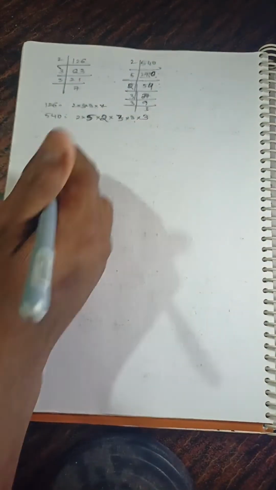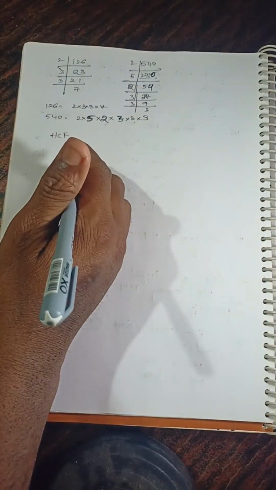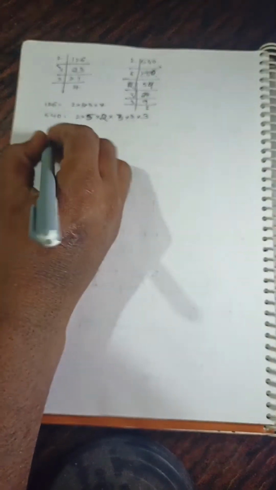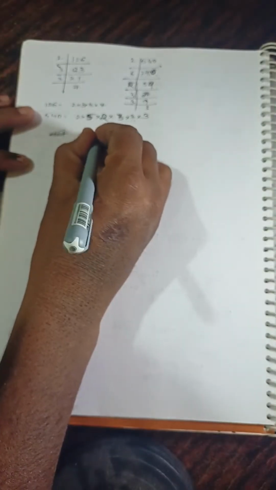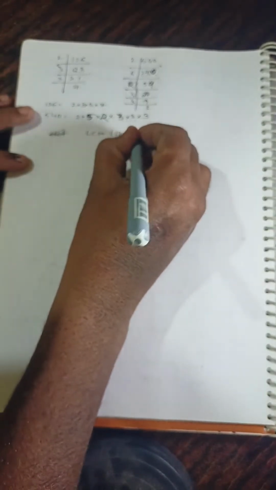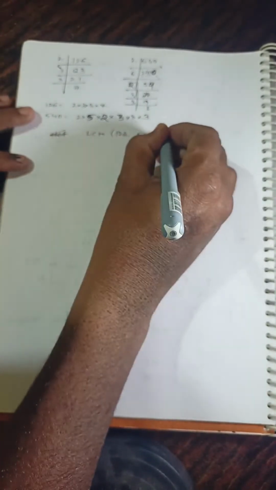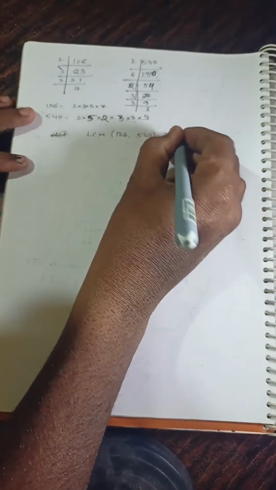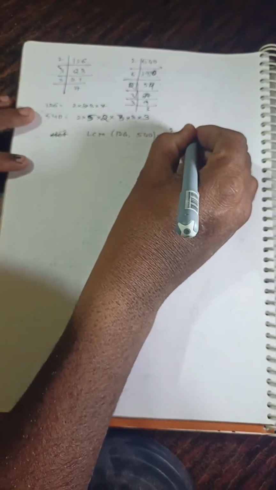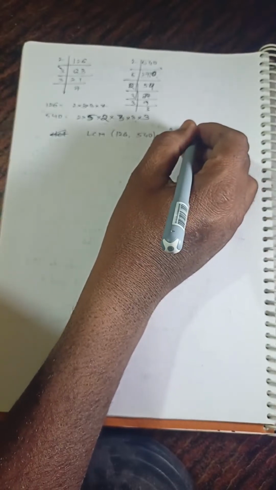So find the largest number. Largest number is nothing but we are going to find out the HCF of these two numbers. Sorry, the smallest number is nothing but we have to find out the LCM of two numbers, 126 comma 540. 2 is repeating 2 times, 3 is repeating 3 times, and 5 is repeating 1 time.